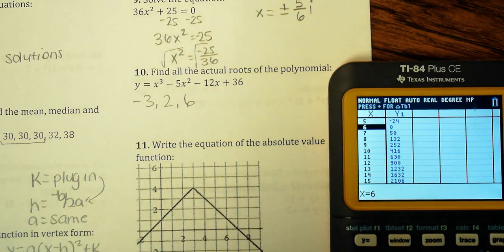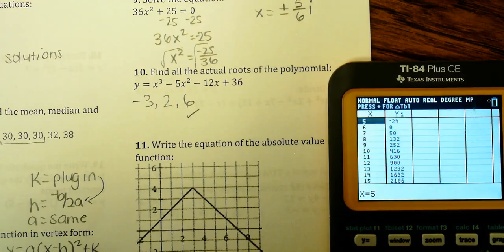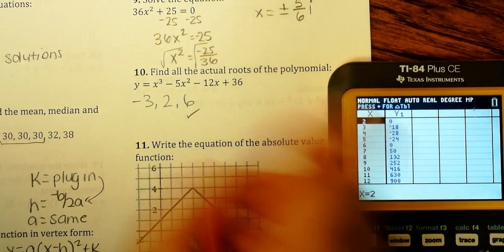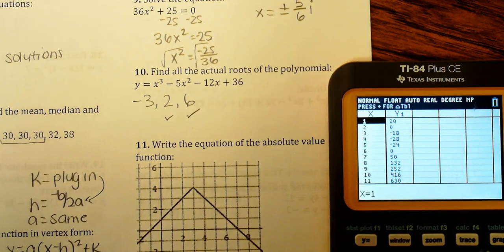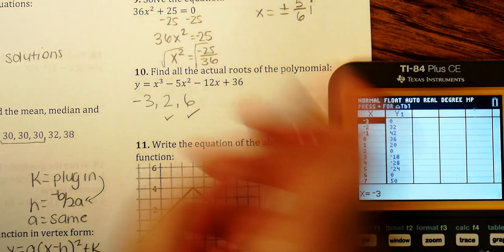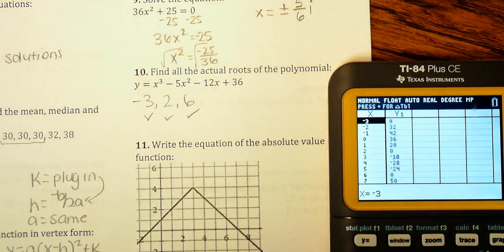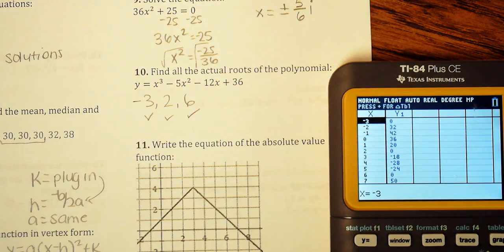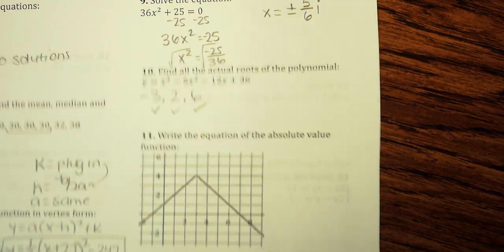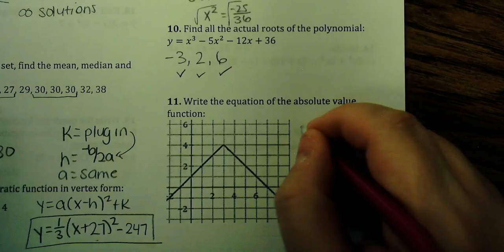Right here at 6, you can see the y value is 0, so that's good. Let me move down here. At 2, y value is 0, so that was also correct. And then just verify real quick. Yep, -3, 0. So those are the actual zeros of that polynomial function, the actual places the graph crosses the x-axis.